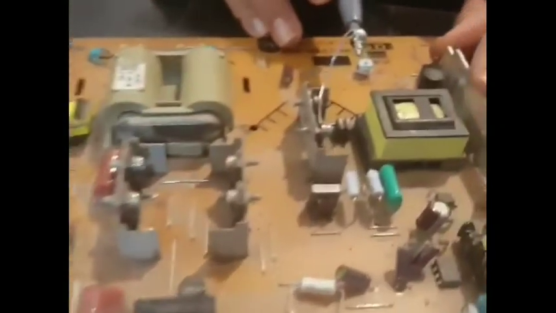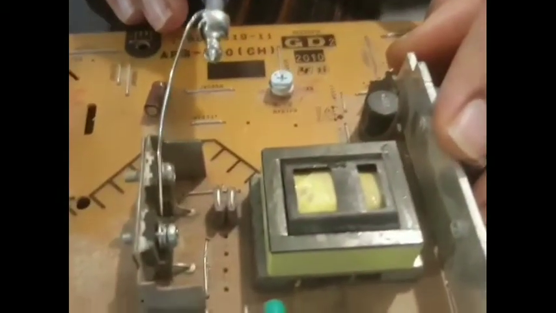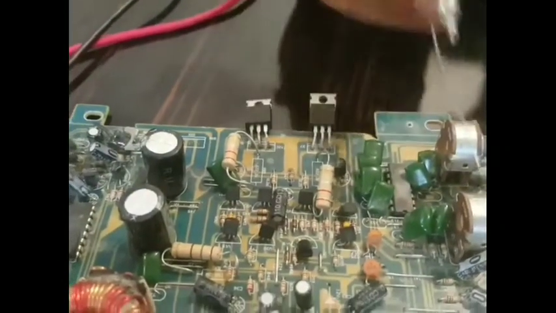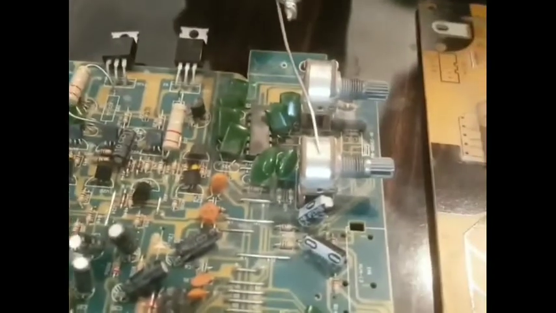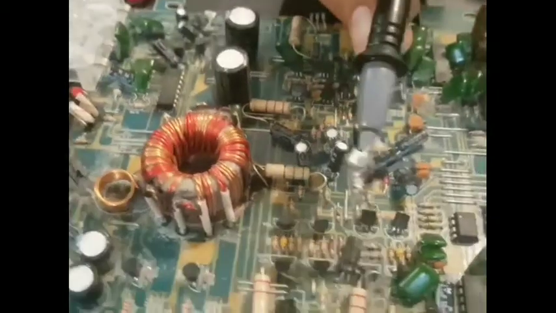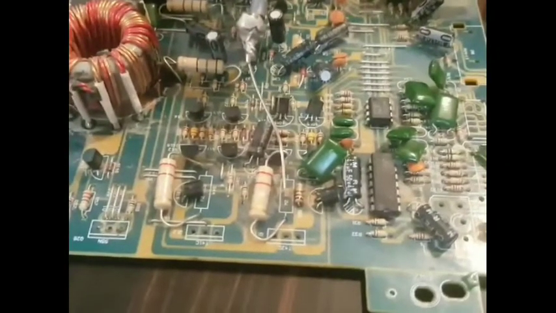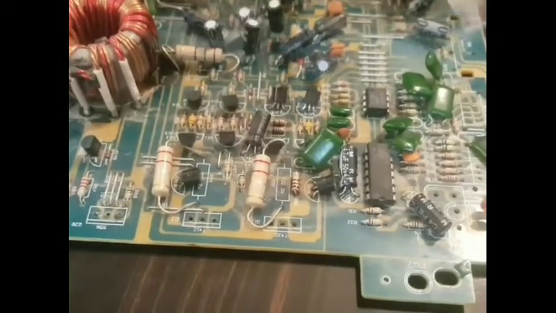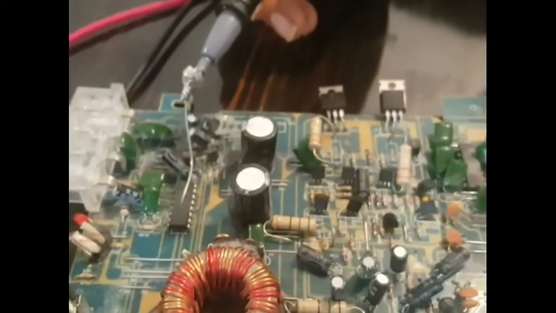Schottky diodes. Transistor. Potentiometer. Coil. Resistor. IC. And so on.